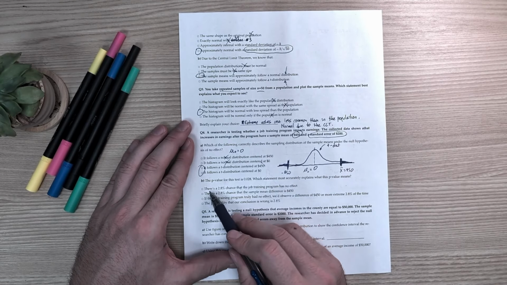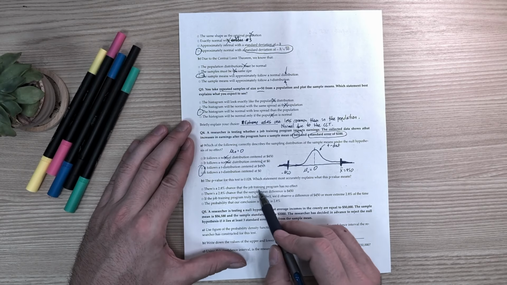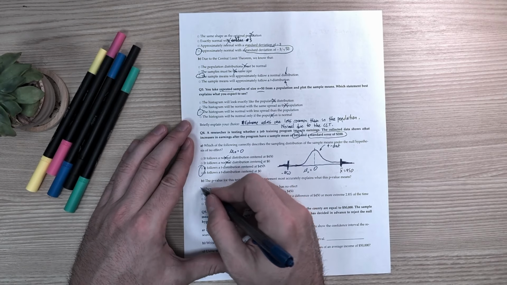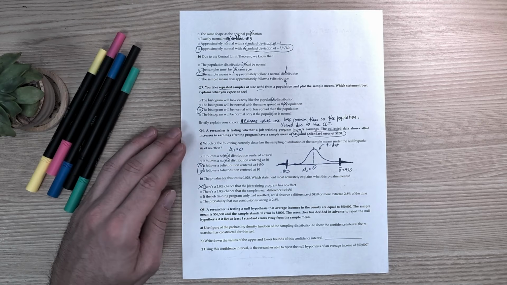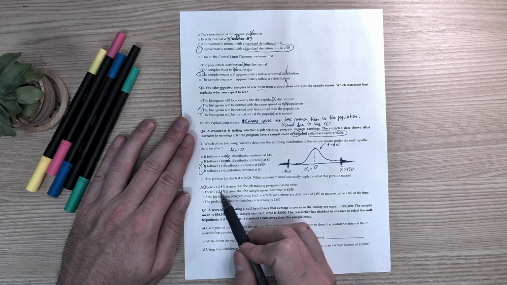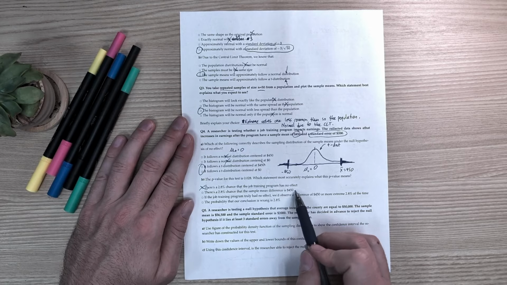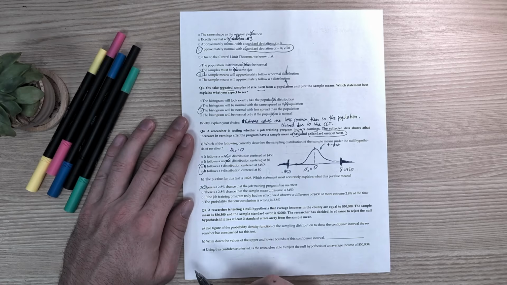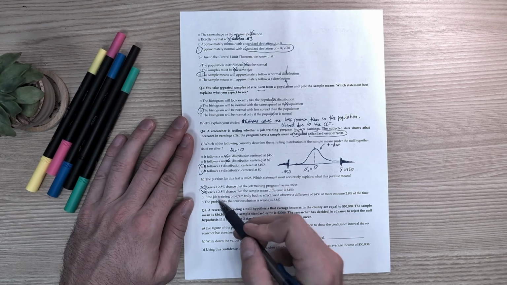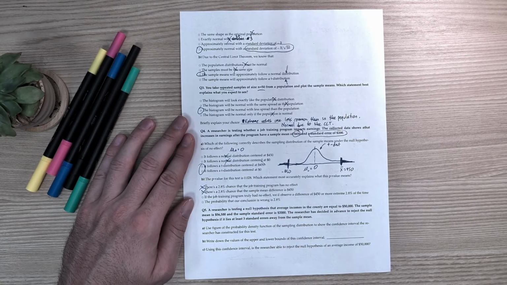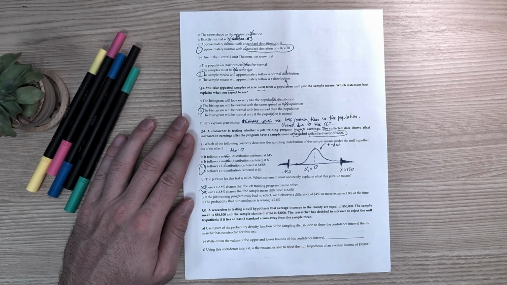So let's look through here. There's a 2% chance that the job training program had no effect. Well, this is not the right way to think about p-values. There's a 2.8% chance that the sample mean difference is 450. I'm not really sure how you would think about this exactly, but this is not the right way to think about a p-value.